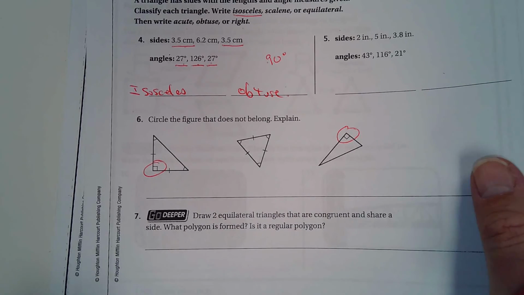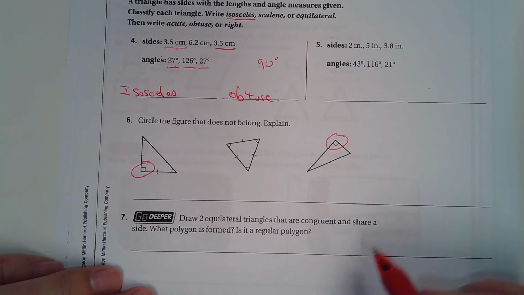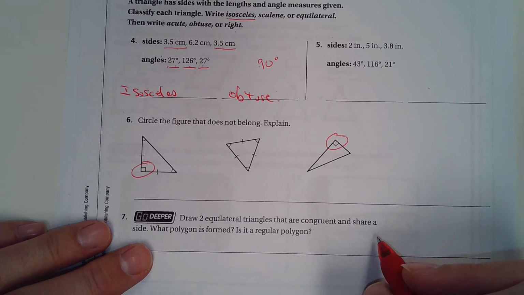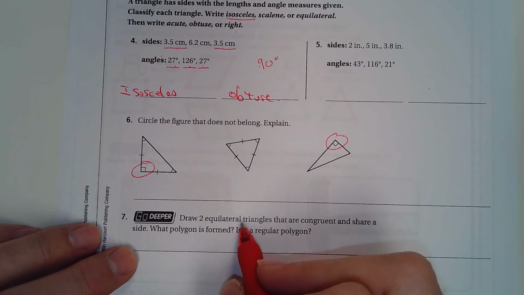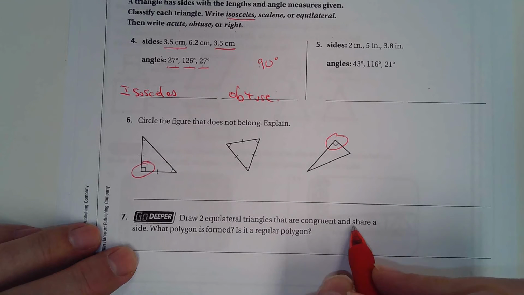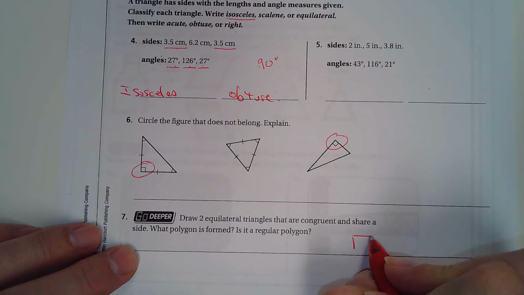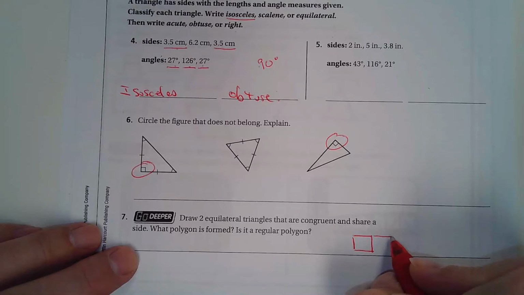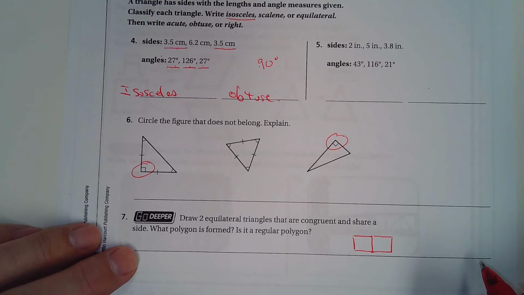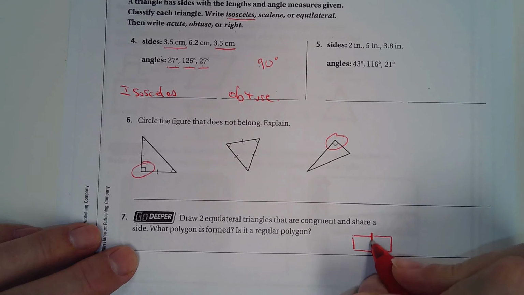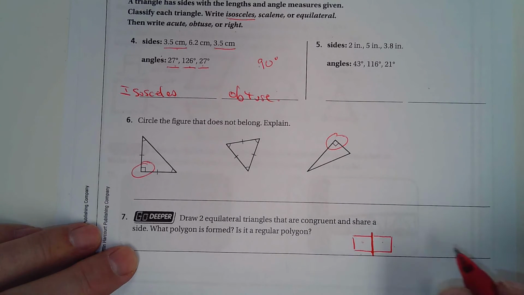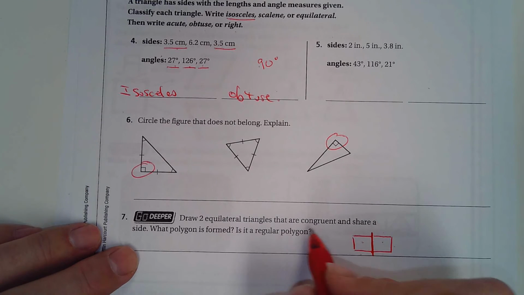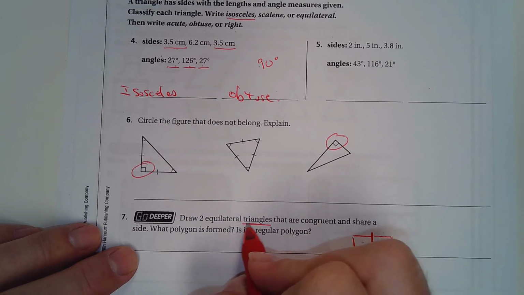Well, I'm not going to draw this for you, but here's what I am going to do. When they say they share a side, what if they said draw 2 squares that are congruent and share a side? Well, here's one square, okay? And here's another square. All right? They share a side, this right here. And they are congruent. Let's say each side is 2 inches long. Okay? But they're asking you to do it not with squares, they're asking you to do it with triangles. So, let's see if you guys can figure that one out. All right?